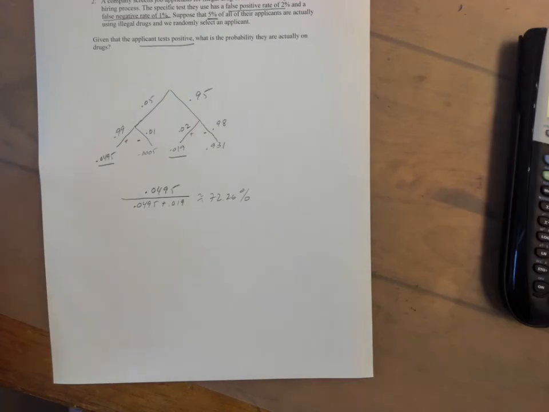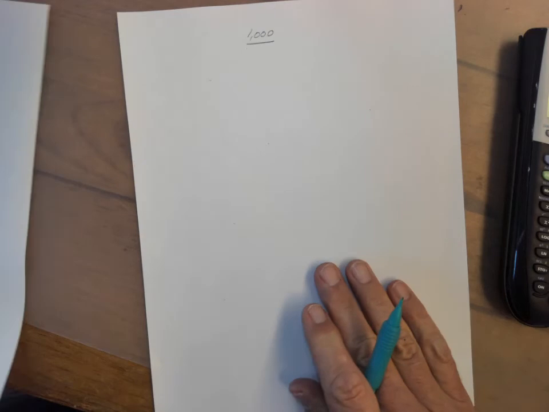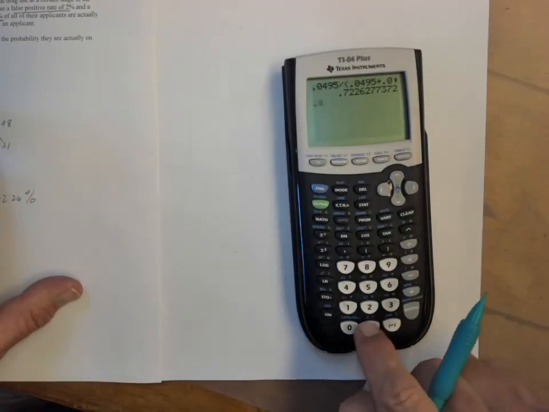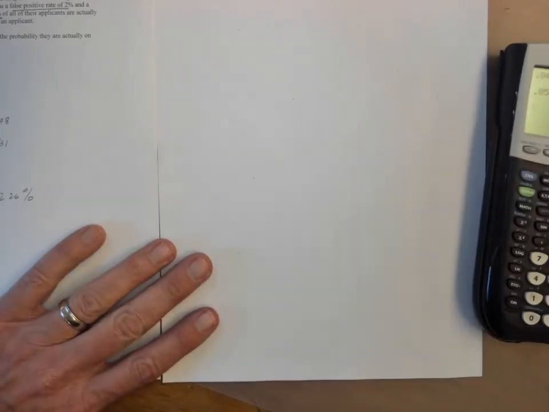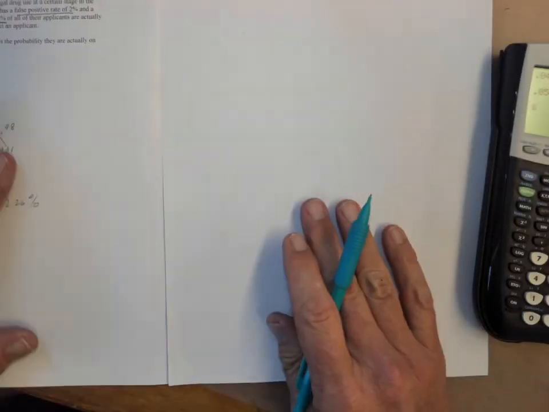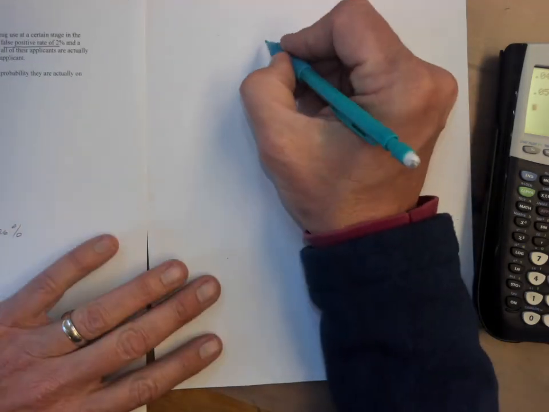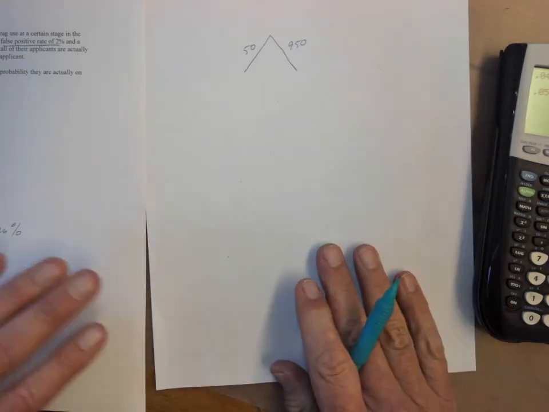I'm going to get another piece of paper here. So one other thing you could do if you're having some difficulty is to create a sample space, okay? So let's say you put 1,000 people in your sample space, and we look at the same question. Okay, so 5%, that means 50 people are using drugs, right? Because remember, back on this question, 5% of the applicants are actually using illegal drugs. Okay, so that means there's 50, and that means 950 are not.